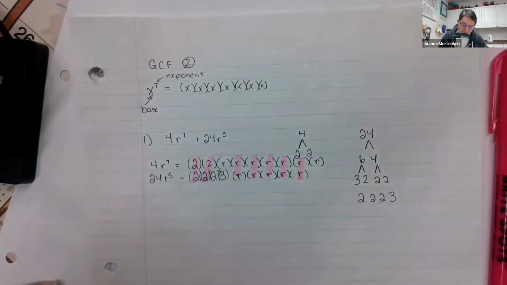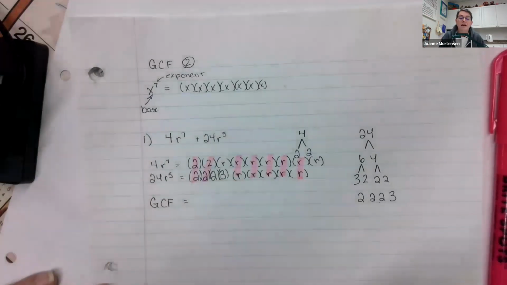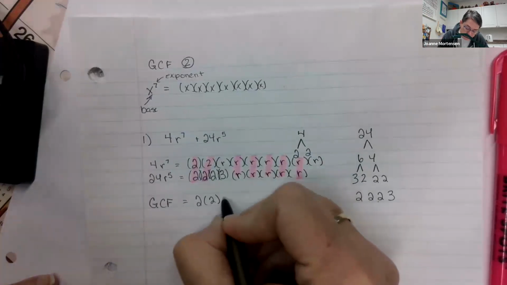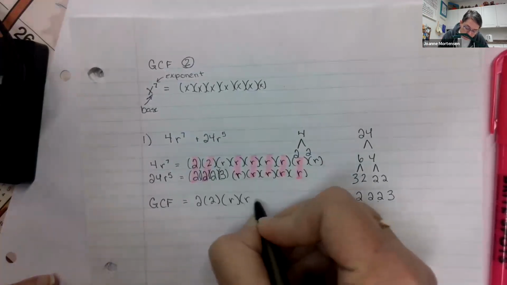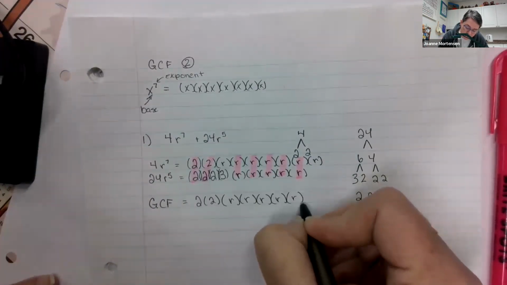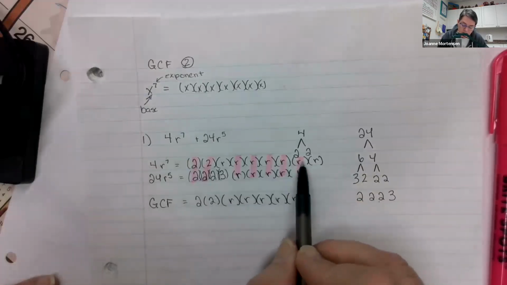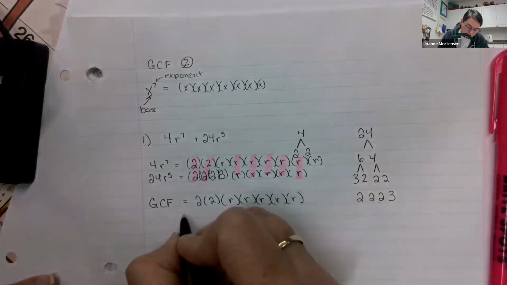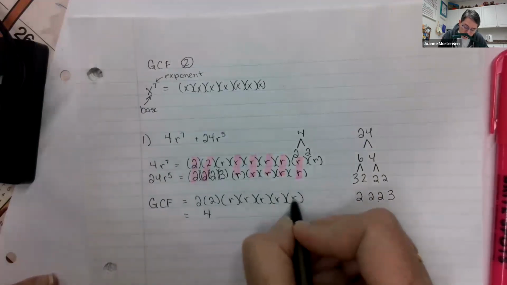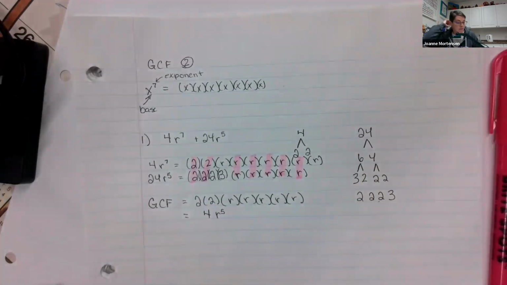Don't stress over it. So our greatest common factor is everything I just highlighted. So it's 2 times 2. So you got 2 2s and then 1, 2, 3, 4, 5 R's, which, let's clean that up. 4, and then R to the 5th. So that is our greatest common factor.